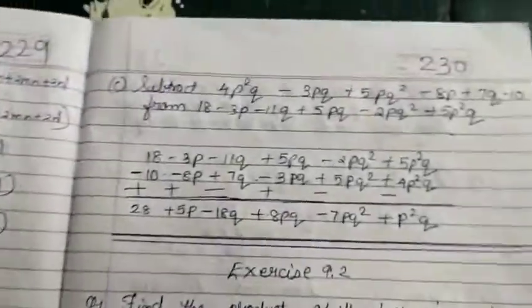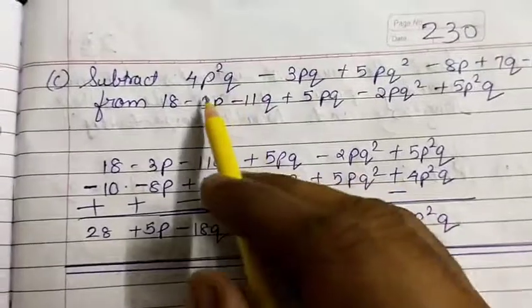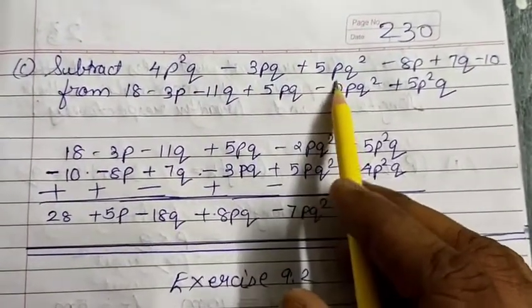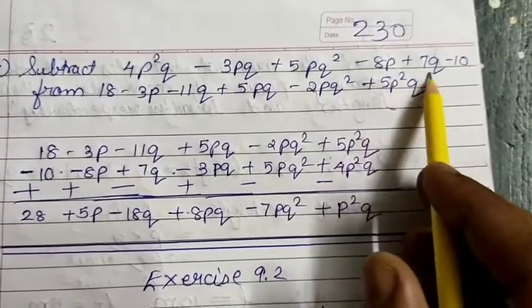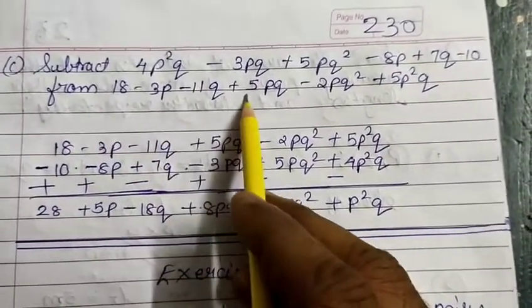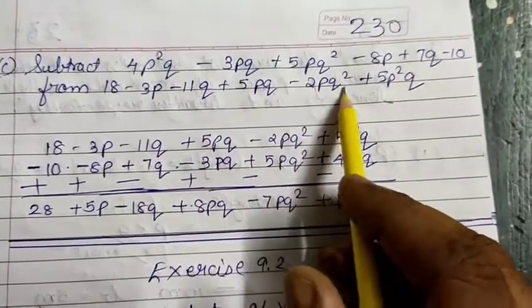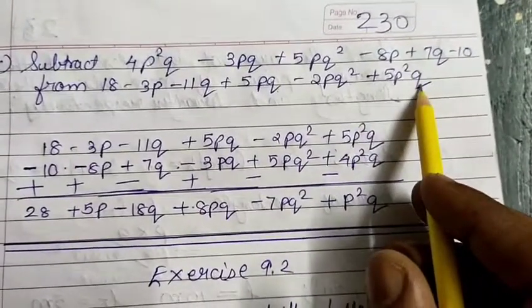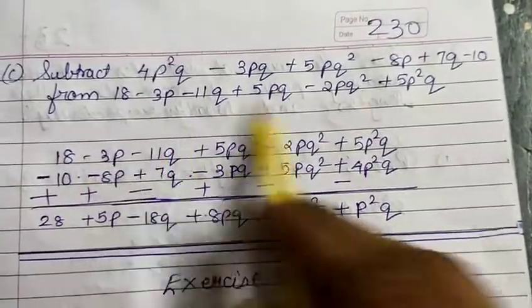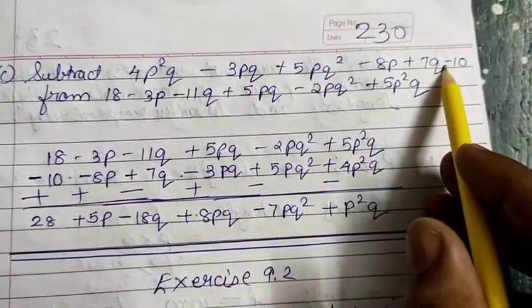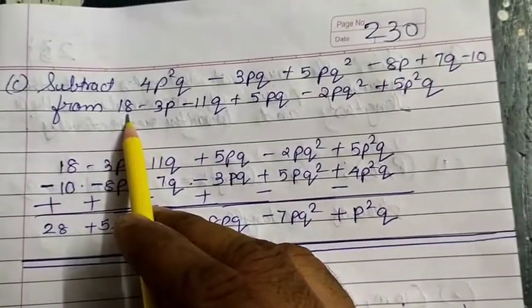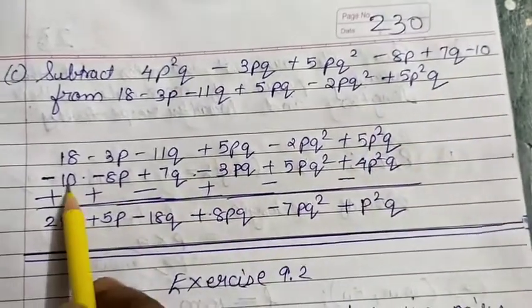Now let us move toward our last sum, that is subtract 4p square q minus 3pq plus 5pq square minus 8p plus 7q minus 10 from 18 minus 3p minus 11q plus 5pq minus 2pq square plus 5p square q. Now write down this value first, then from this you have to subtract the whole term. Now dear student, as I told you, here 18 is there, so below it only the constant term will come, so negative 10 you have to write.